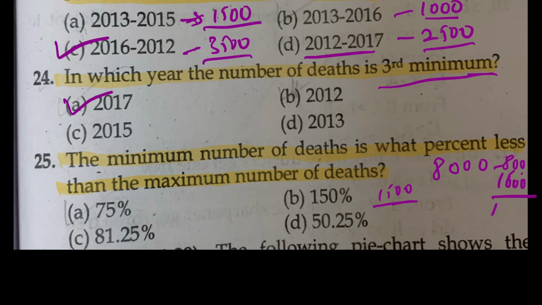So it will be 19% of 8000 that counts for 1500. You got the point. So 19%. We subtract the 19% from 100%. So it will be 81. 81 point something. If you get this around 80% number, then that itself is the answer. So the answer is C here.